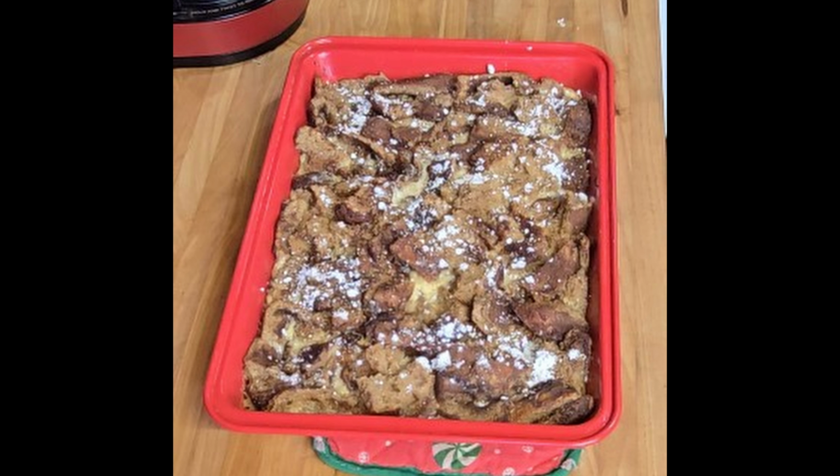So now, let's get to making some French toast casserole with ChatGPT.